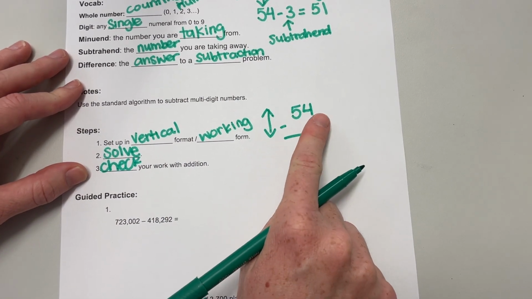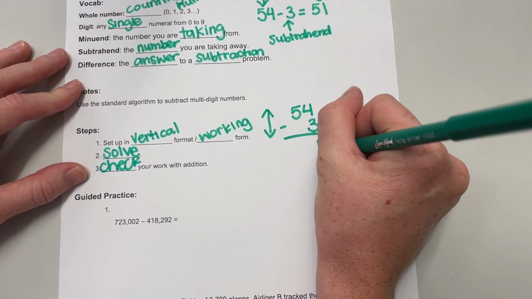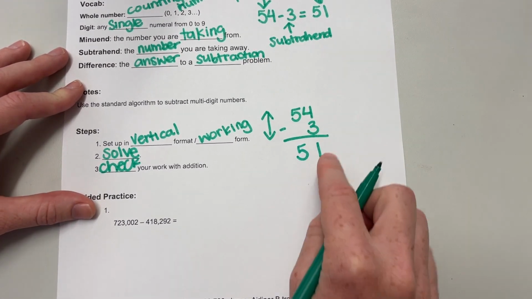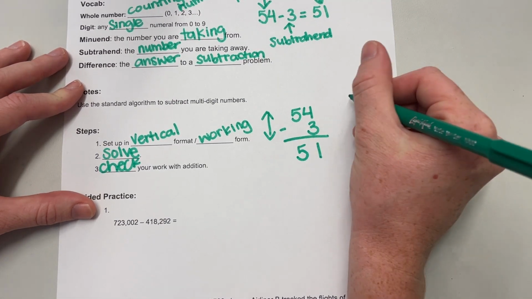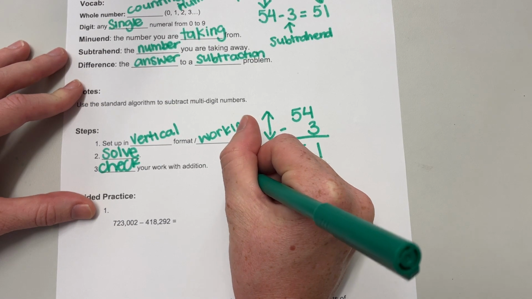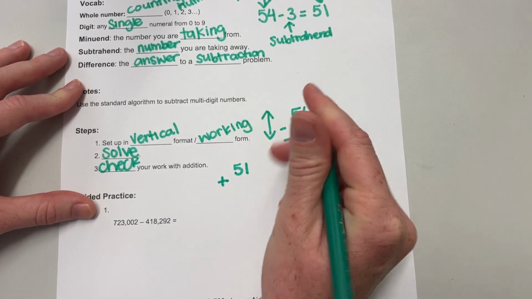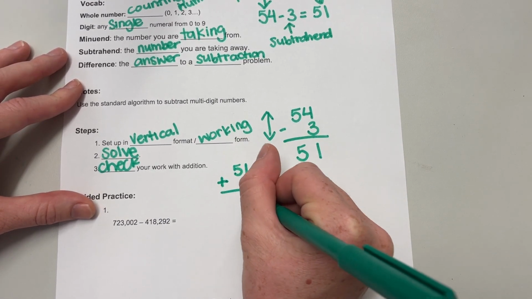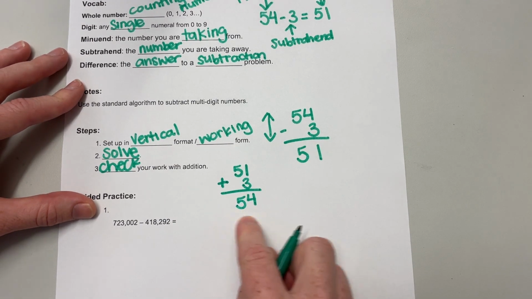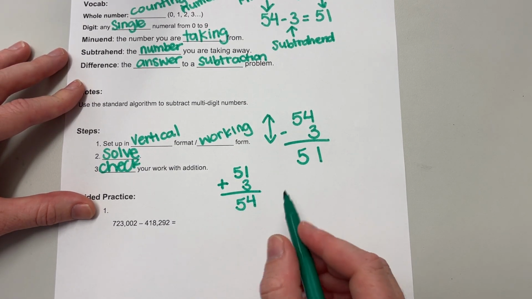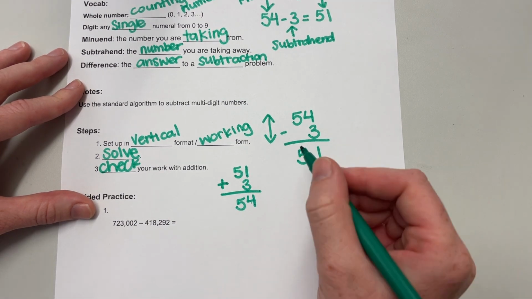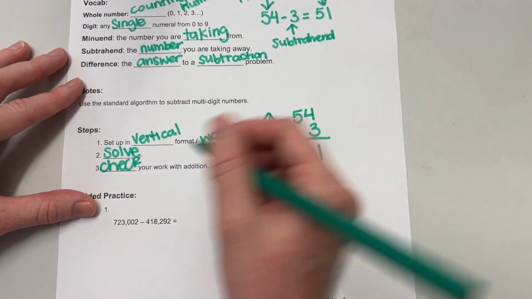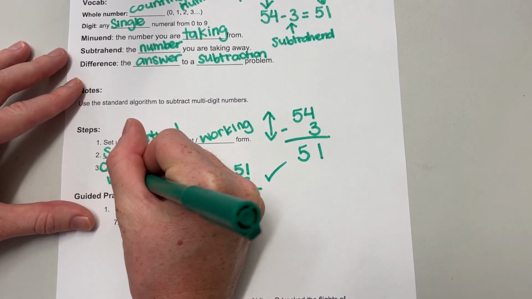So if I was to solve this, I would go 4 minus 3 is 1, 5 minus nothing is 5, and then to check with addition, I would take my difference plus your subtrahend, that 3. 3 plus 1 is 4, 5 plus nothing is 5, and you would get your answer, which is the minuend, and if you end up with the same number that you started with, then you have the correct answer. So again, to check your work with addition, you just work backwards.